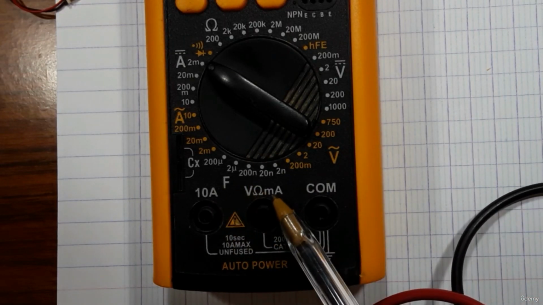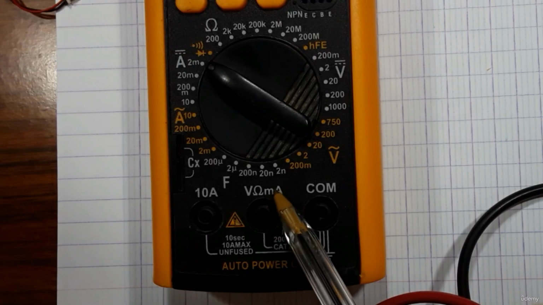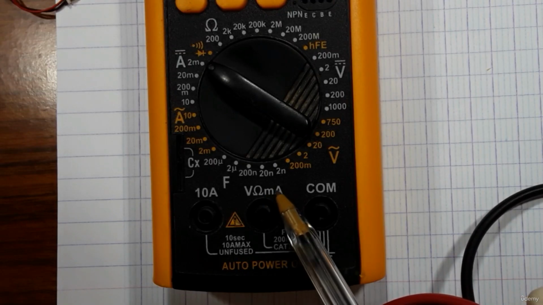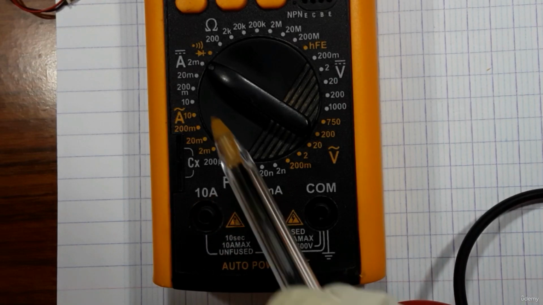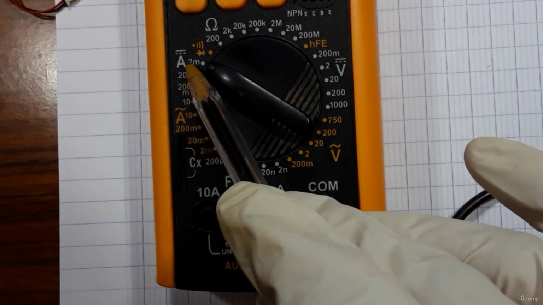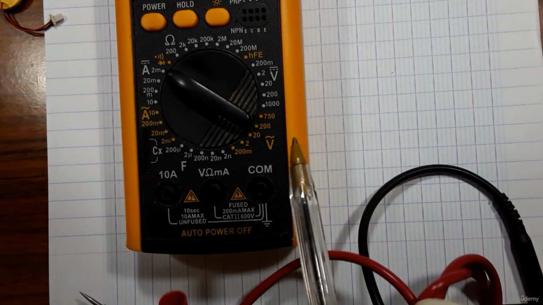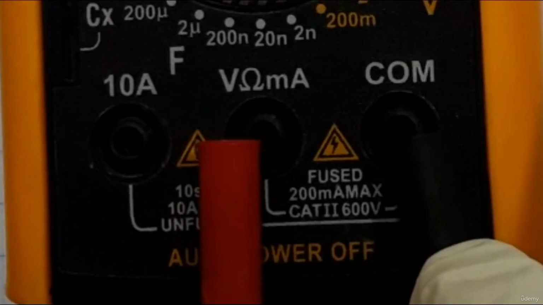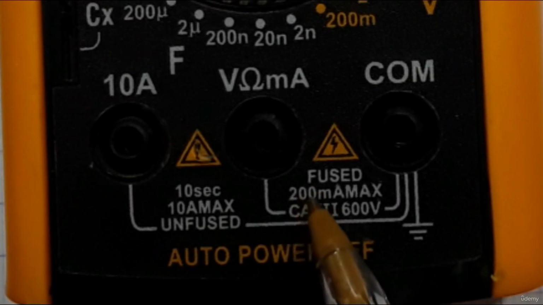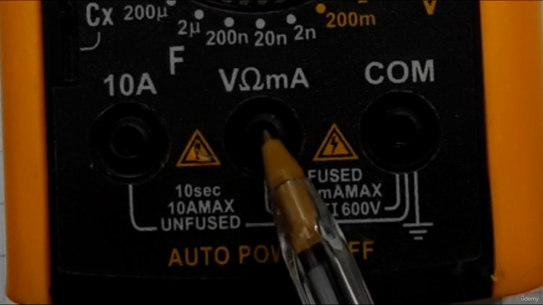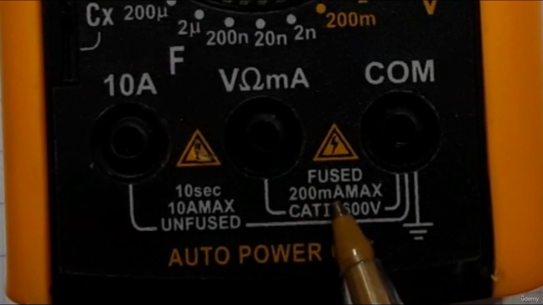For the milliamps, if we want to measure milliamps, pay attention to this. We have milliamps here and amps here. So if you want to measure milliamps, you should use this combination. Here the maximum that you can measure to get the amps is 200 milliamps max.